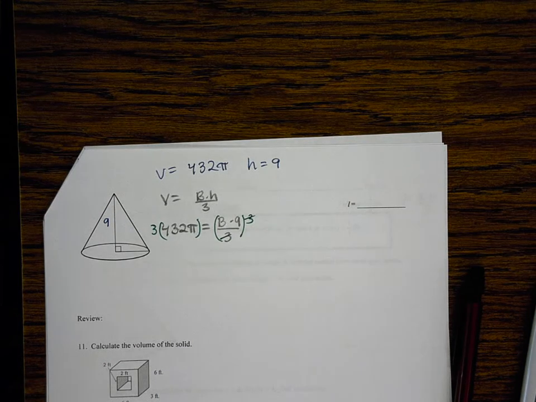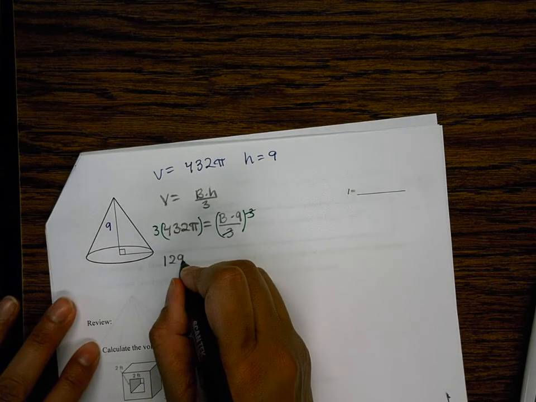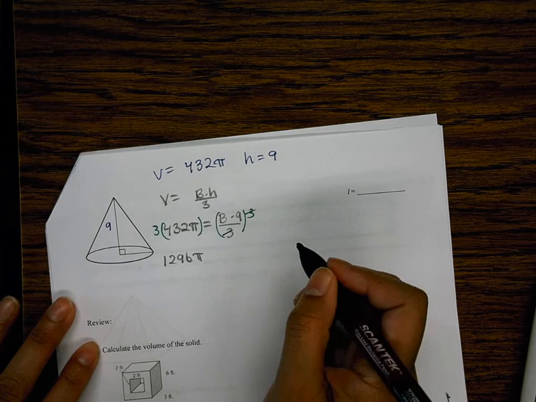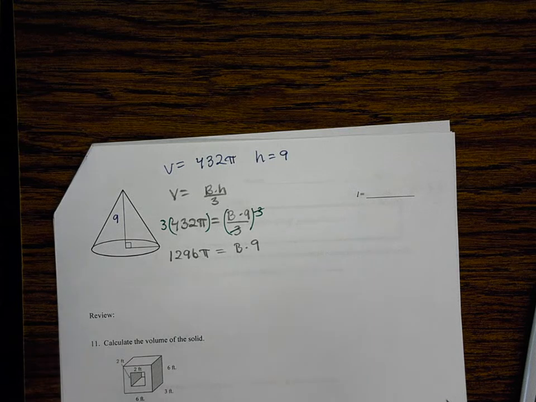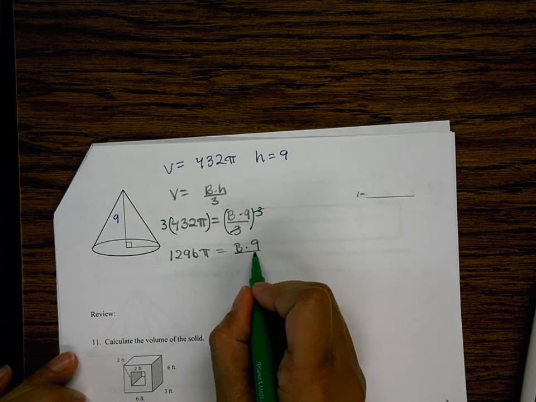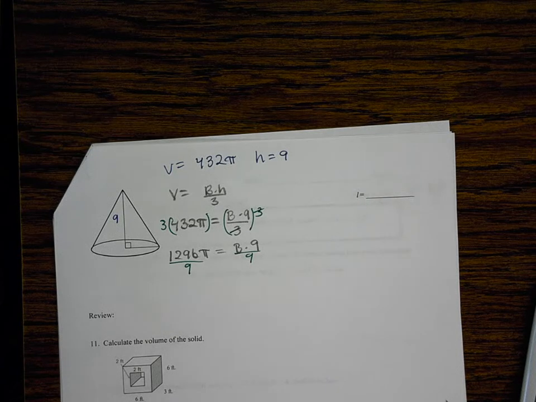Gone. You do 432 times 3 and end up with 1296 pi equals area of the base times 9. Next thing I'm going to do is divide both sides by 9. So 1296 divided by 9, you end up with 144.